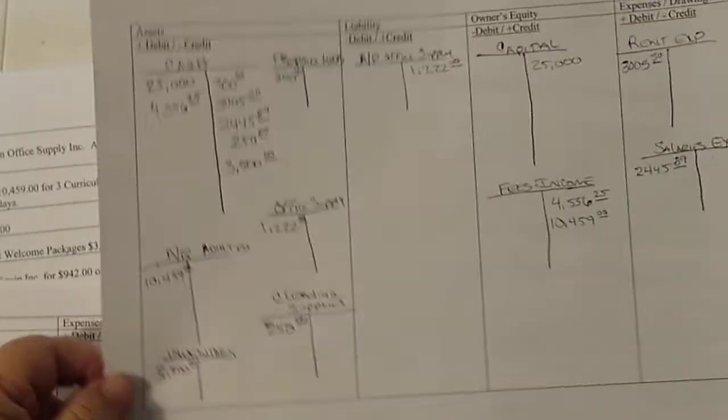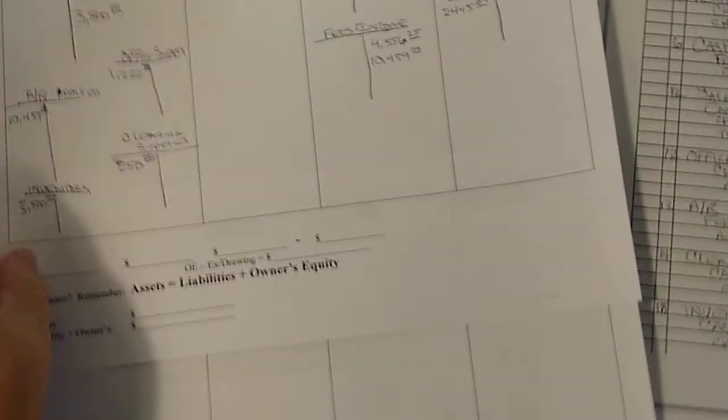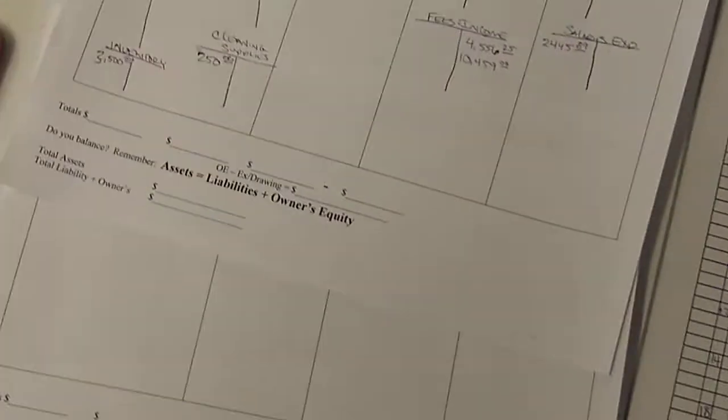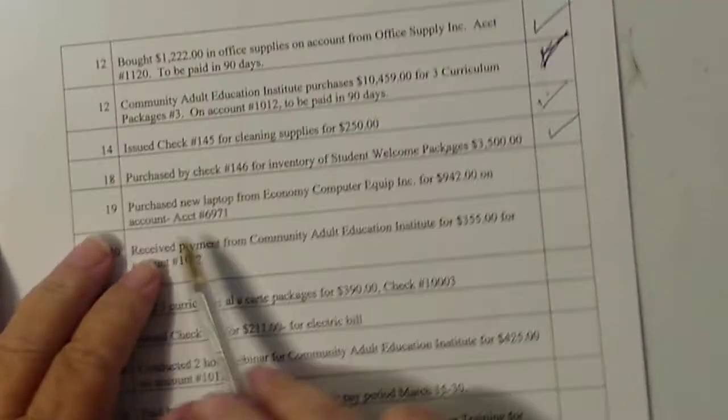And the same might be true for our assets over here on our T accounts, but we can just get our second page. It's fine. Remember, this is just a worksheet. This is not an actual reportable document. Okay. All right. So let's check off this one. We did that one. So now the next one.